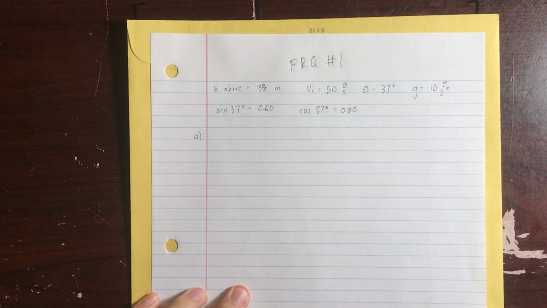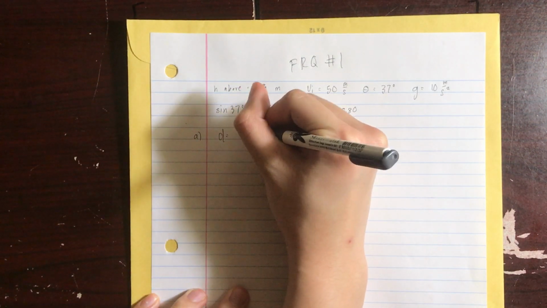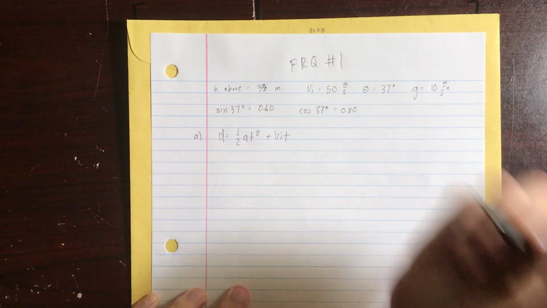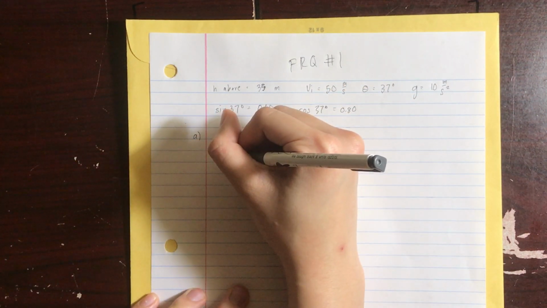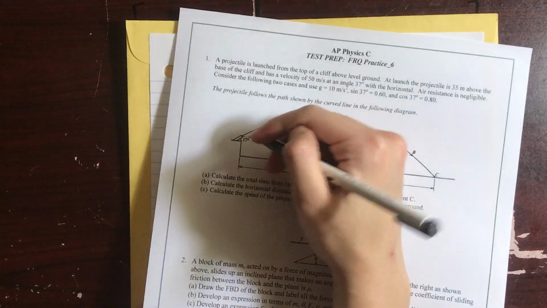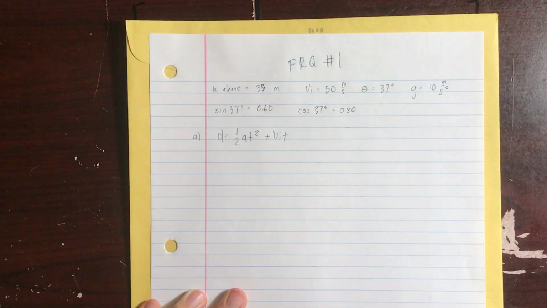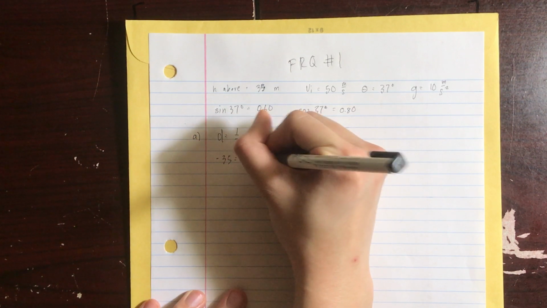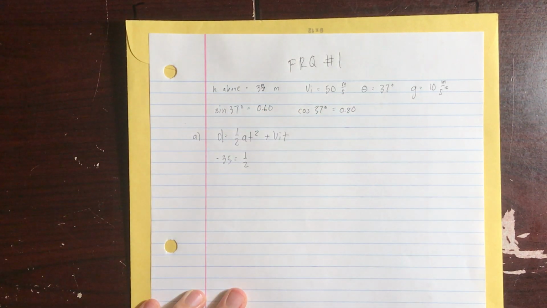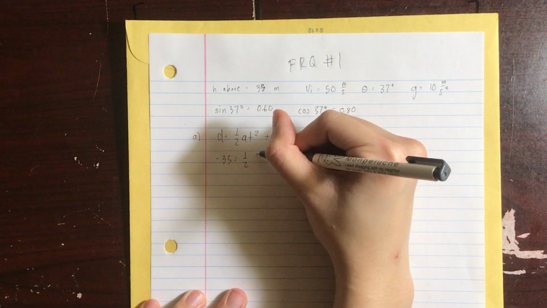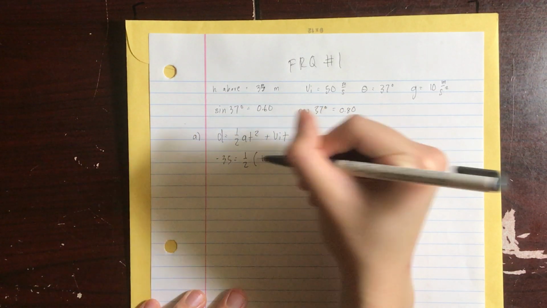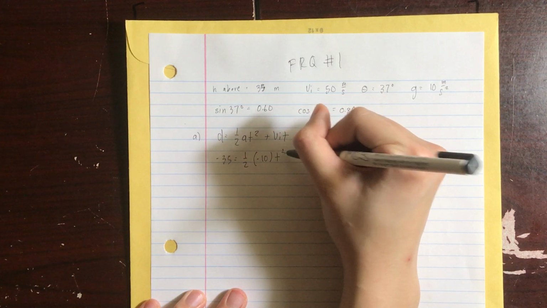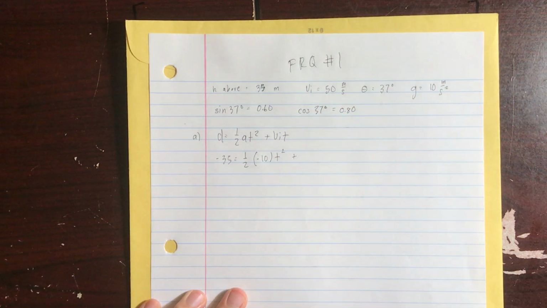So to do this, we'll use this formula: displacement equals 1/2 at squared plus v_i t. We know that the displacement from the cliff to the ground was given as 35 meters, so that's going to be written as -35 equals 1/2. We also know the acceleration is only due to the force of gravity, which is 10, and since that's in a downward direction, we'll do -10 t squared plus v_i t.